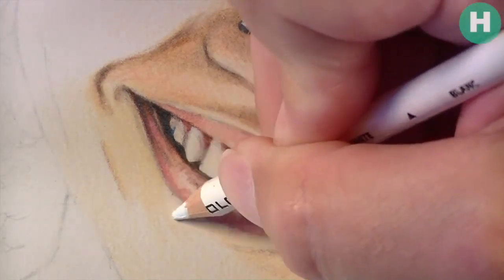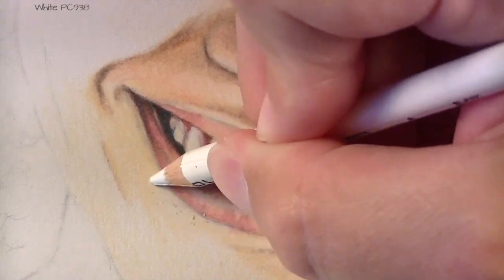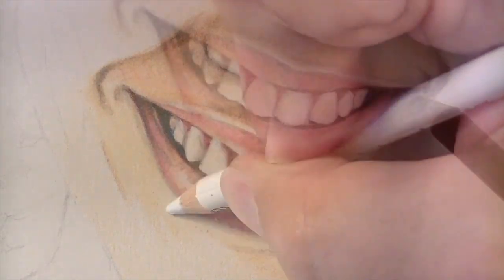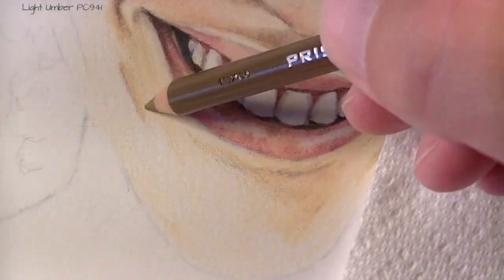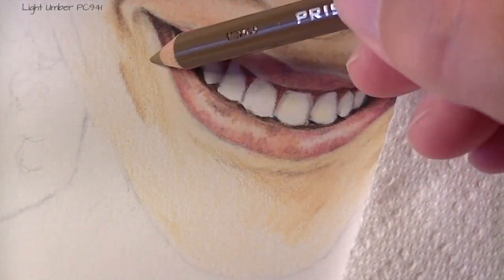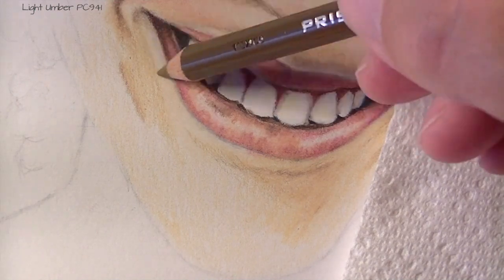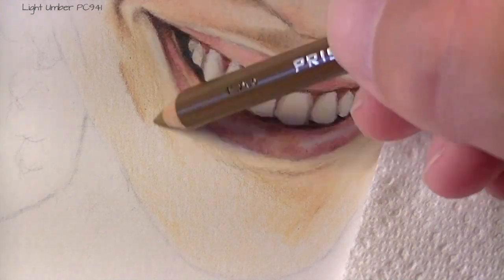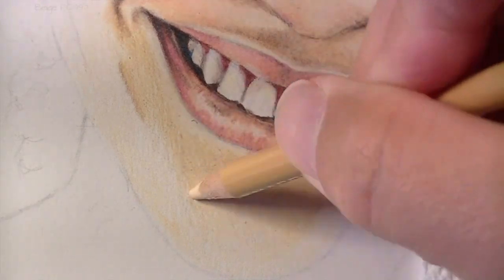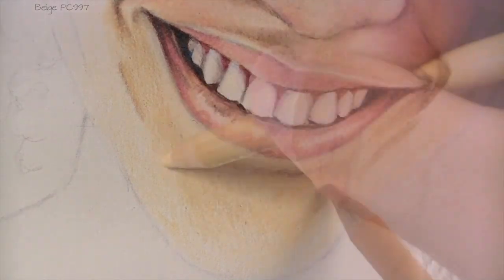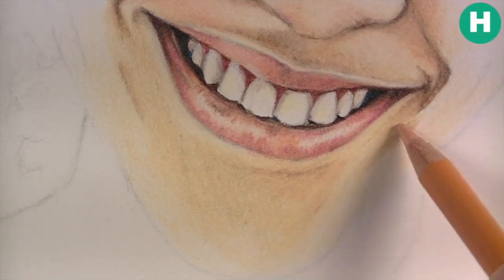In areas where a subtle highlight can be found, especially on the bottom portion of the lip, a bit of white is used. We'll also use light umber to begin to establish some of the subtle shadows that happen on the chin. These areas will be developed further in the next module. These areas are burnished using beige and a bit of peach.